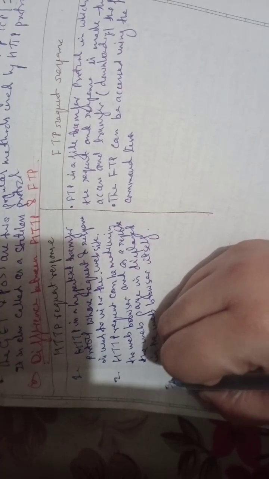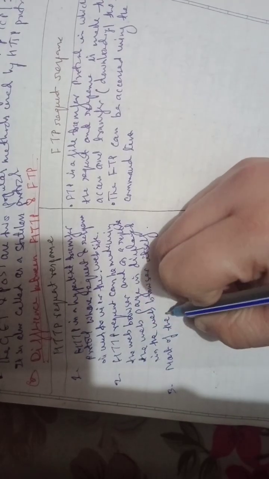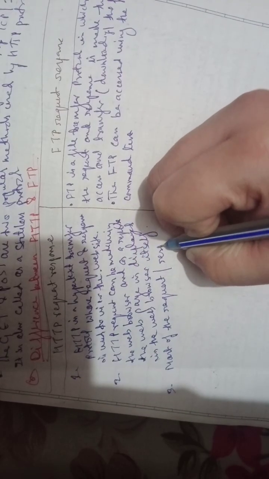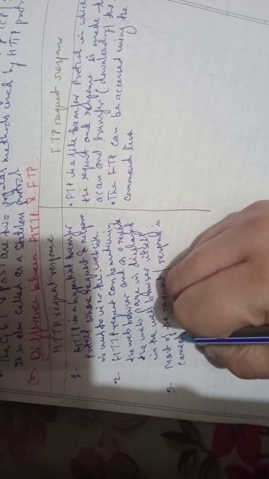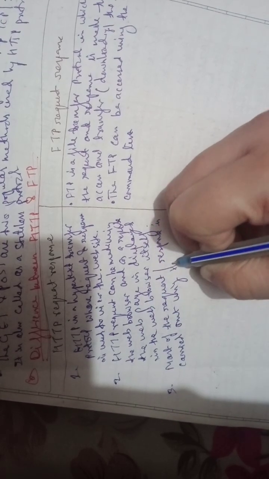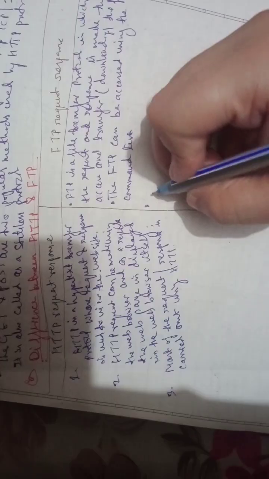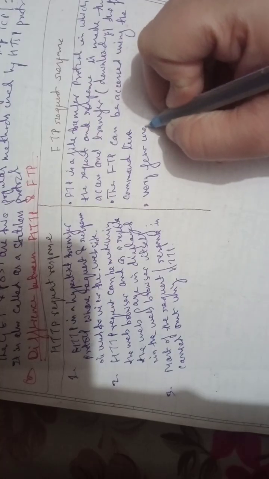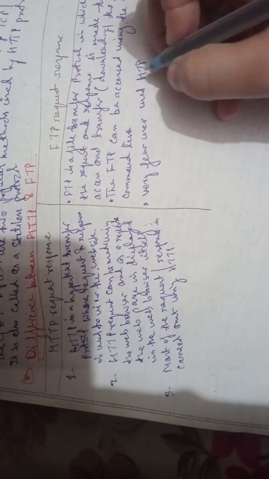So the third one is most of the request response is carried out using HTTP. Here very few users use FTP.